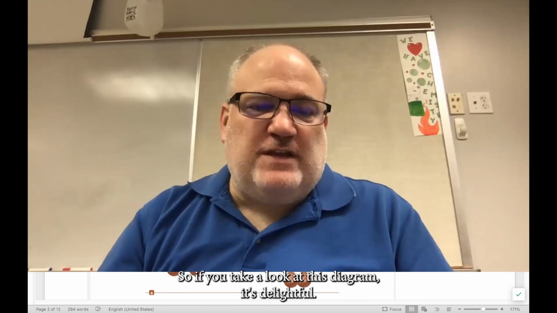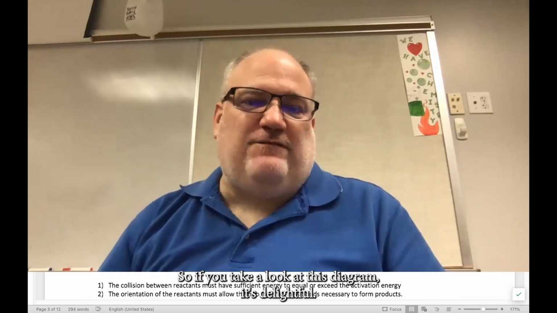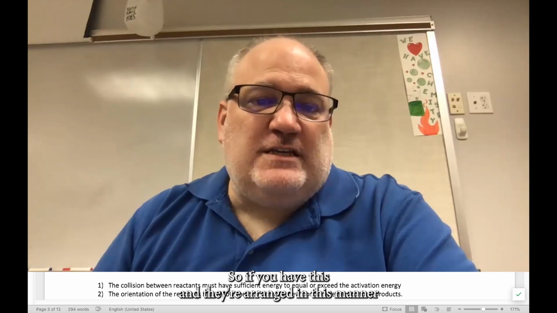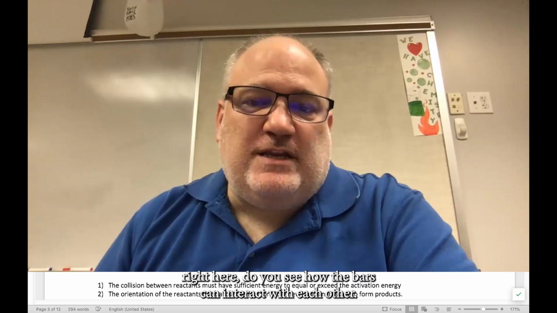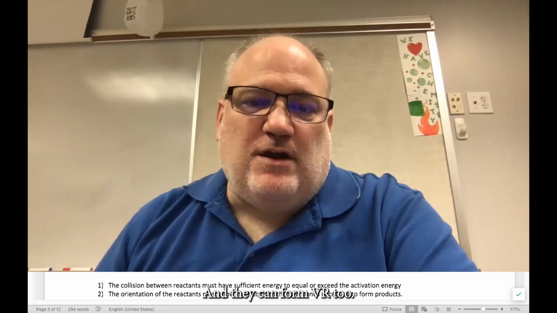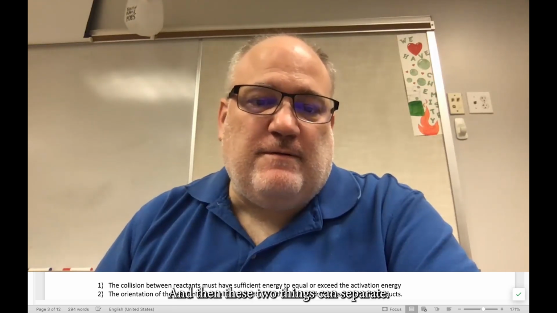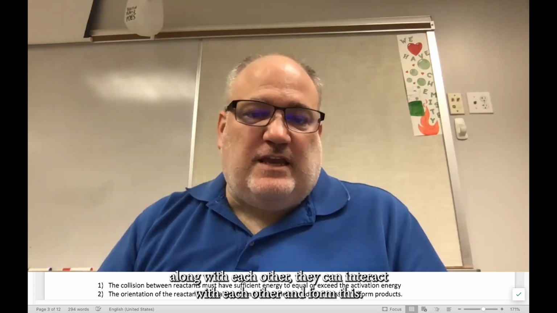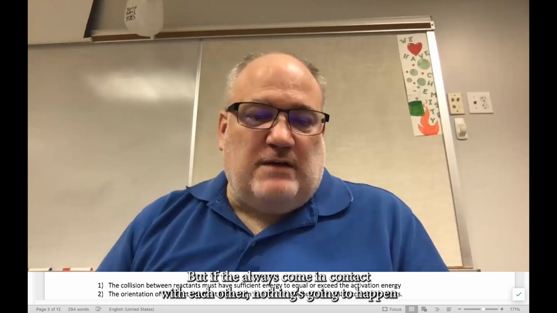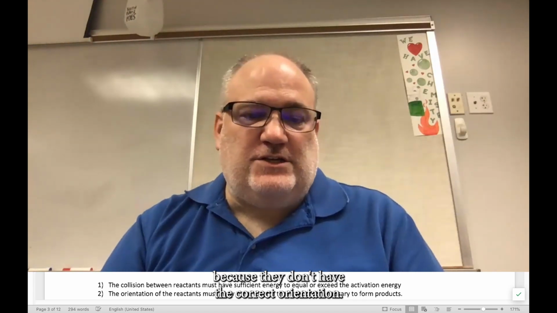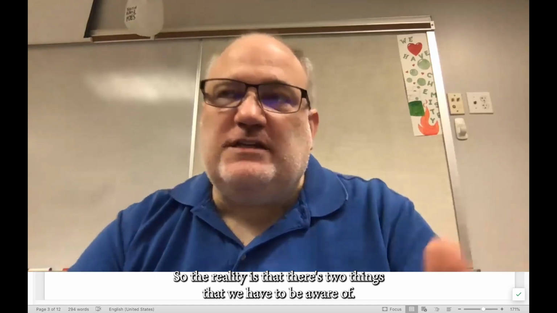If you take a look at this diagram, it shows the exact reaction we were just talking about. If they're arranged in this manner right here, do you see how the Brs can interact with each other, and they can form Br2, and then these two things can separate? Similarly here, if you have the Brs facing each other, they can interact and form this. But if the Os come in contact with each other, nothing's going to happen because they don't have the correct orientation.